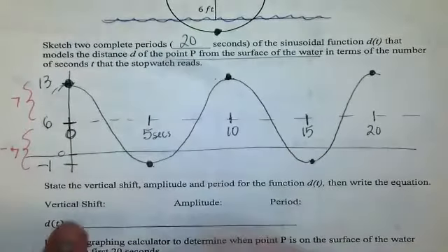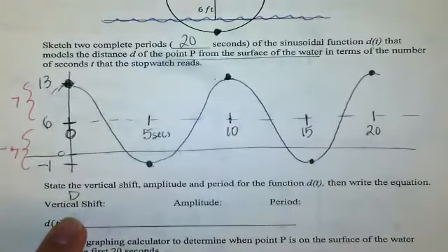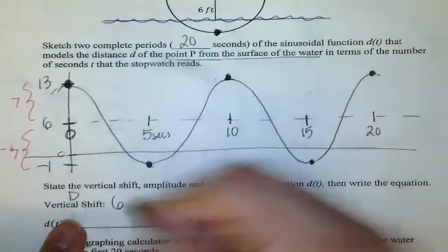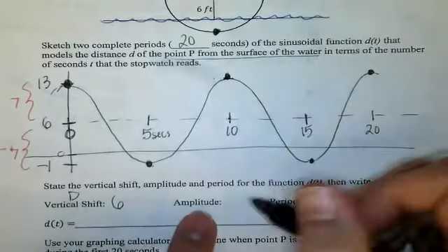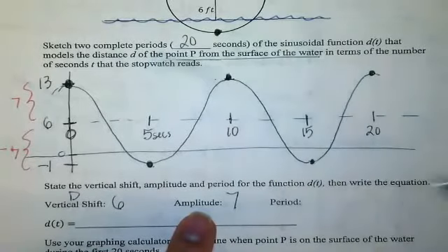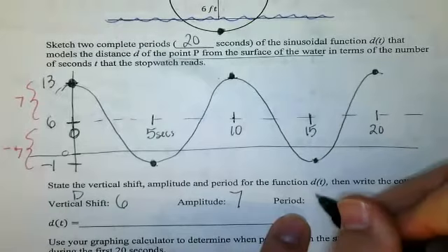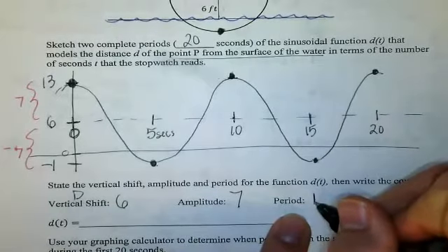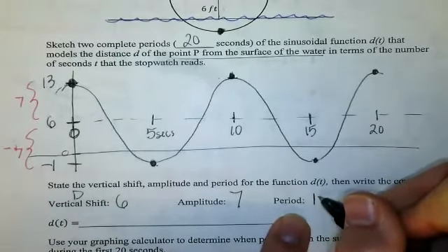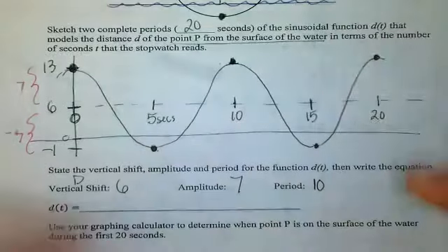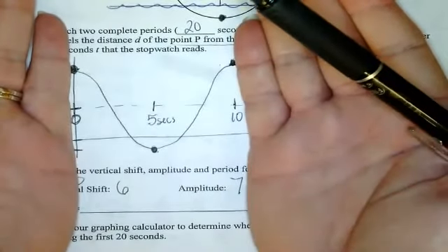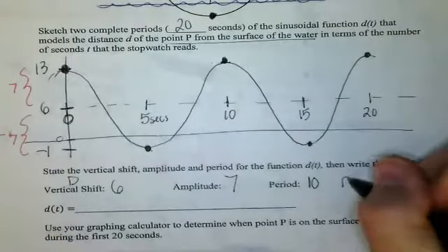Now, we have enough information here. The vertical shift, also known as the midline or D. What was our midline? 6. And the amplitude is 7. And the period. The period is 10. That's the time it takes to complete one cycle. So what's B?